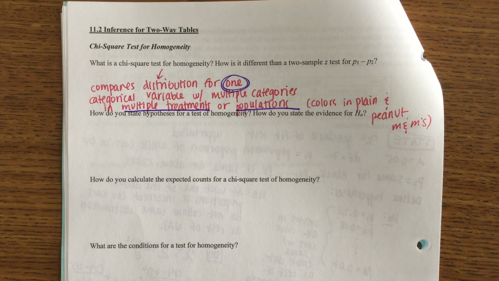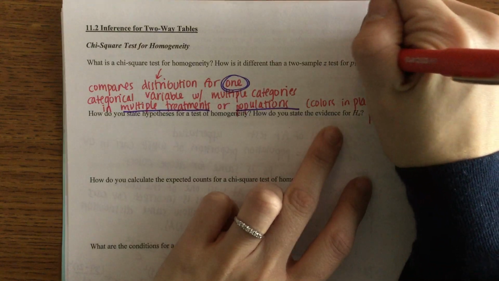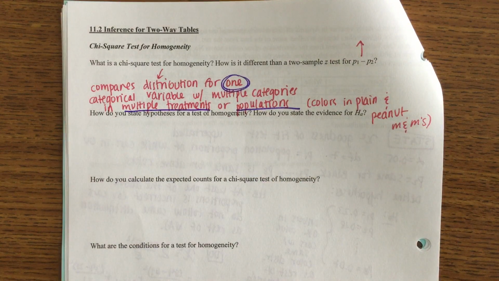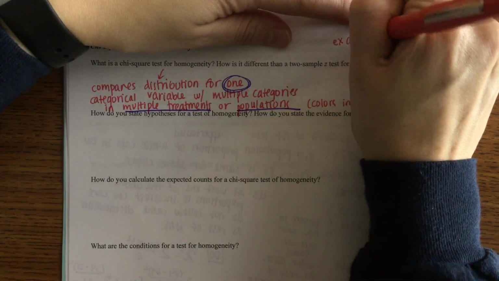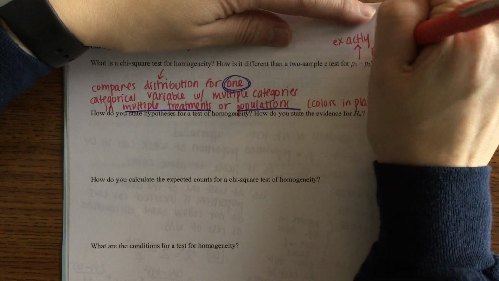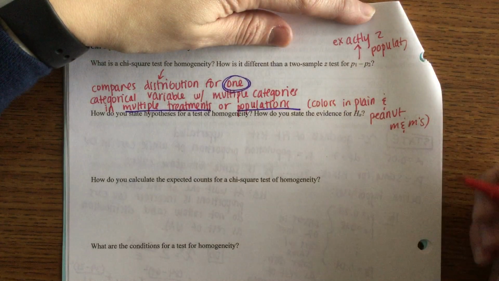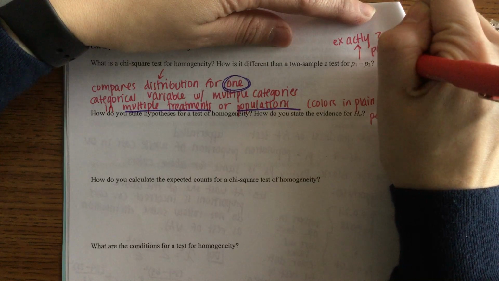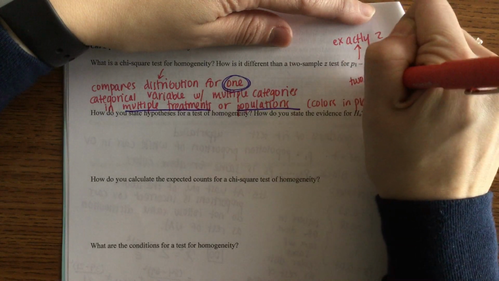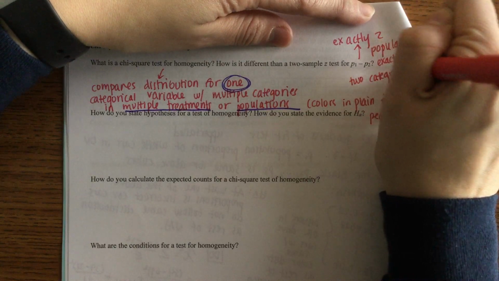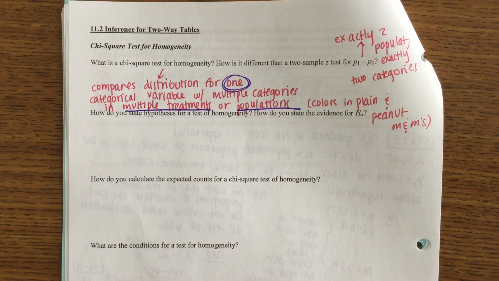How is it different than a two-sample z-test for P1 minus P2? P1 minus P2 is exactly two populations, so exactly two populations in exactly two categories. So there's only two possible answers that you can give. That's what I mean by two categories.